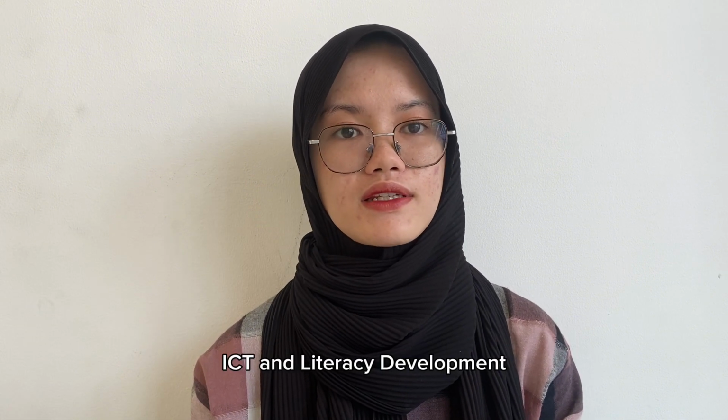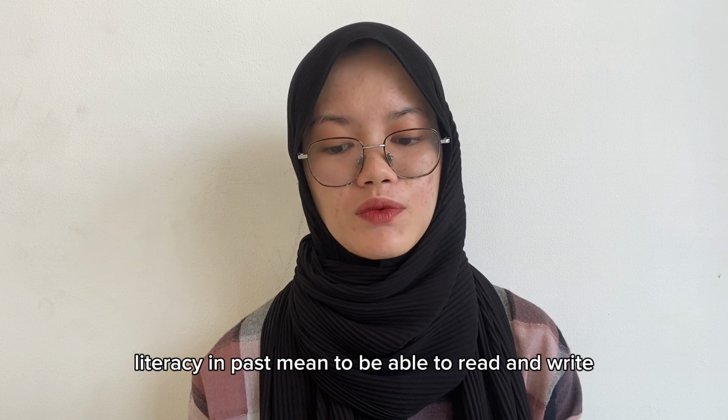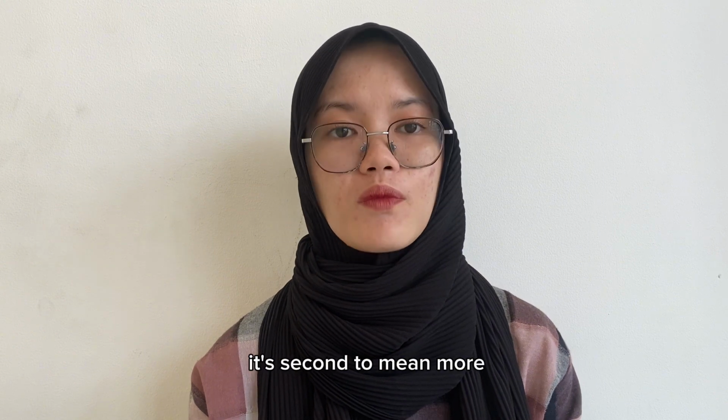ICT and literacy development. Literacy in the past meant being able to read and write, but in the 21st century, it's taken to mean more.